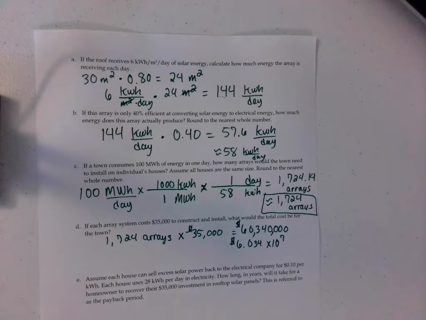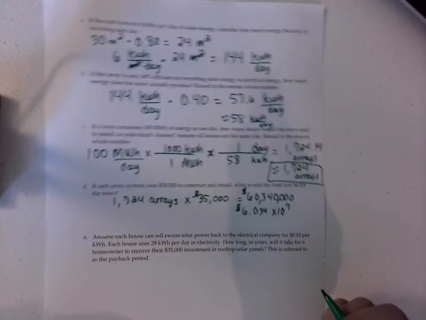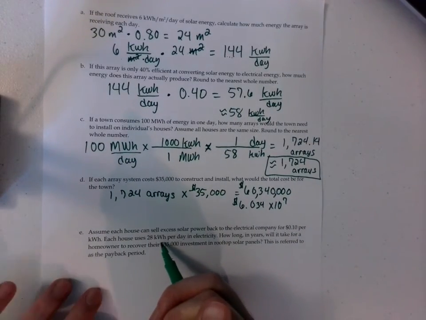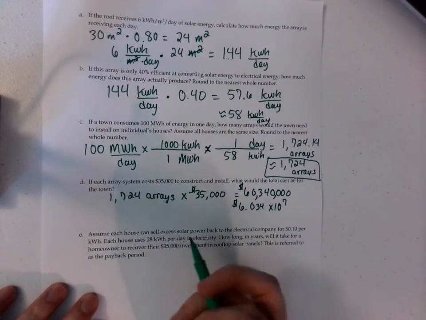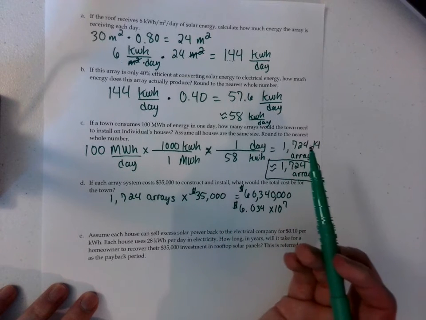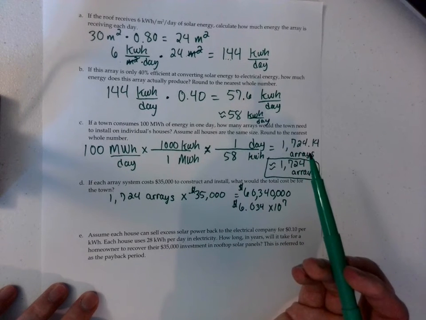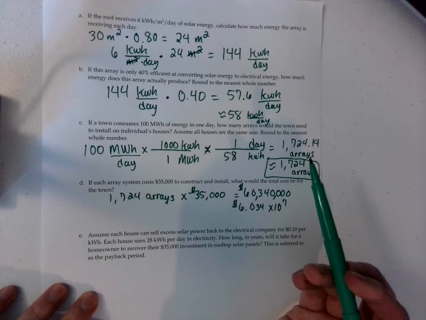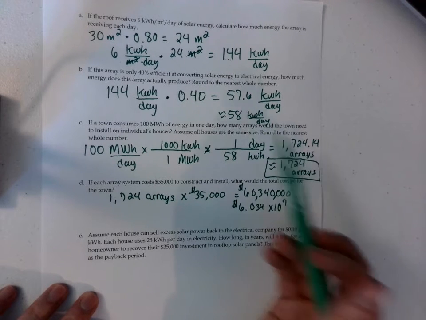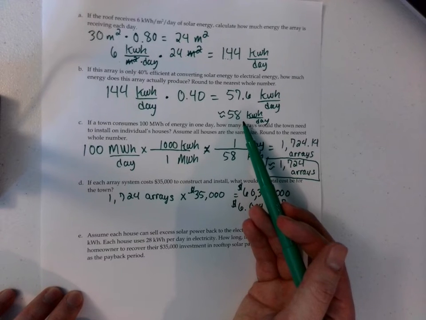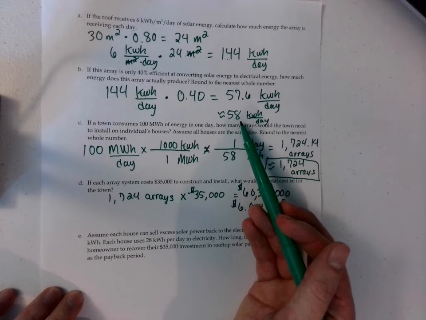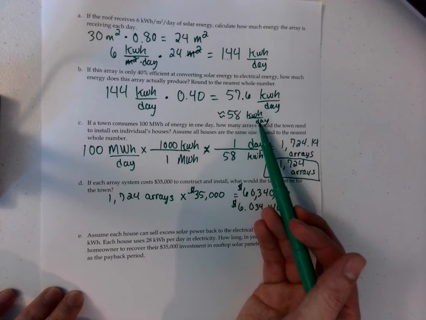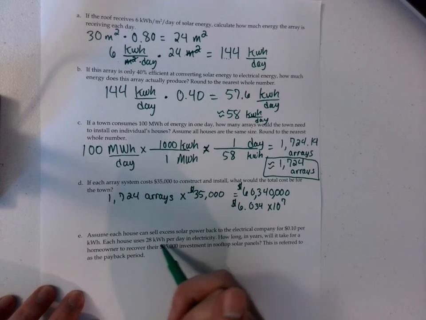So what I'm going to do here is, each house uses 28 kilowatt hours here. And if you remember up here somewhere, it said something about 58. Yeah, there it is. Alright, so each house can produce 58 kilowatt hours per day, but they only use 28 kilowatt hours per day.